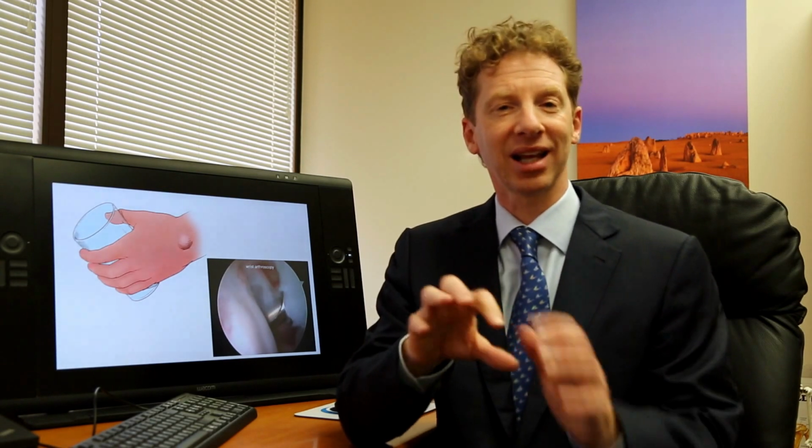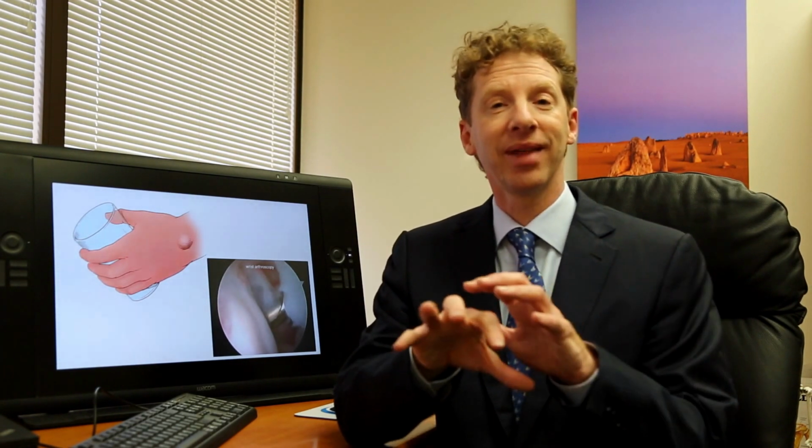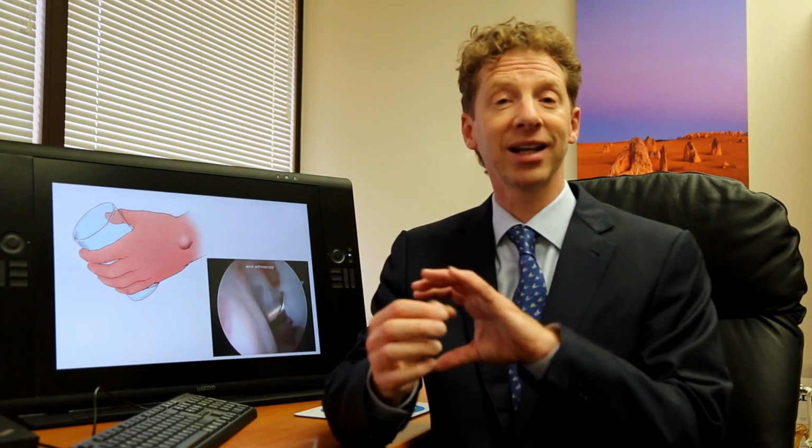And what a ganglion is, it's a collection of fluid coming either from a joint or from the lining of a tendon, and that fluid and the bubble basically forms a bulge. Some of the time it's simply there and noticeable. Some of the time it's there and it can be painful. And of course, there are some people who've got ganglions inside and they don't even know about it.